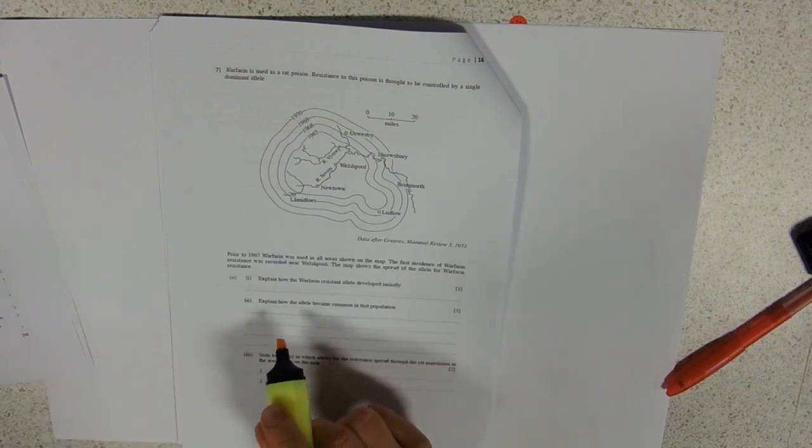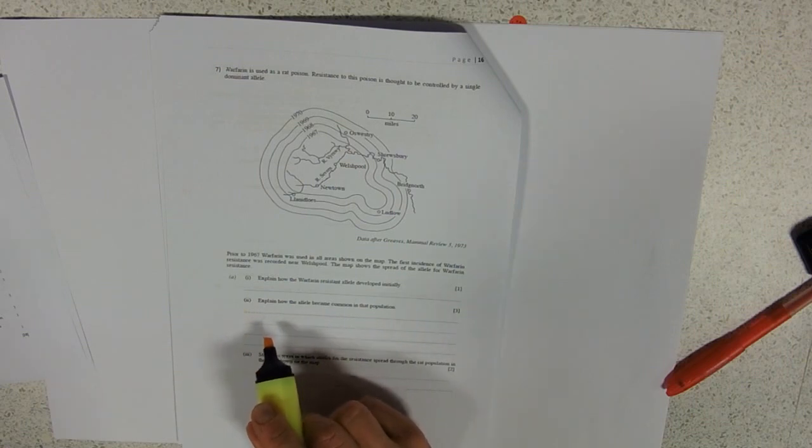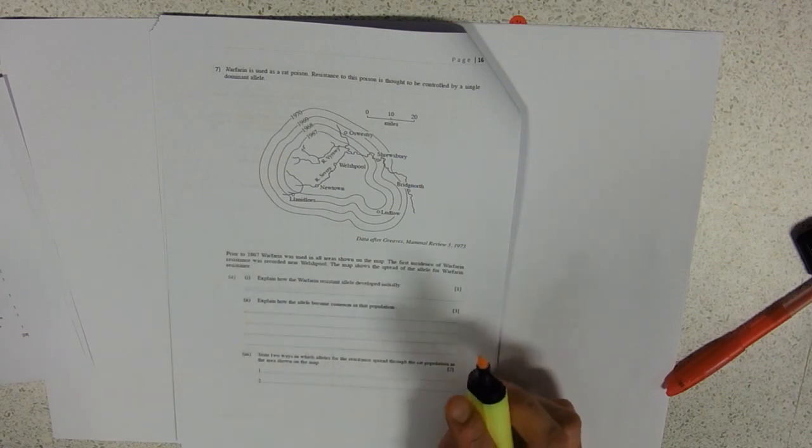if we've got the resistant allele, well, what happens to the rabbits? And then what will make more of that allele become common? But we're looking at our natural selection knowledge there.